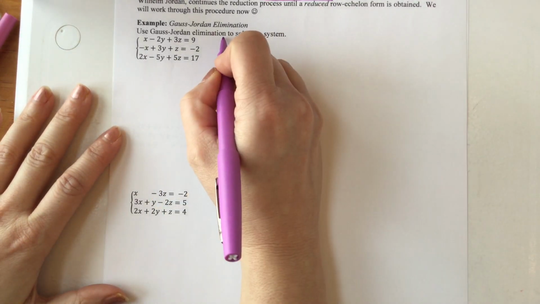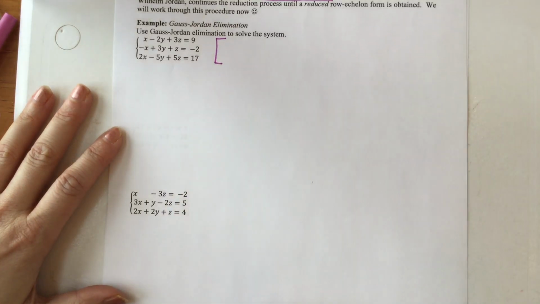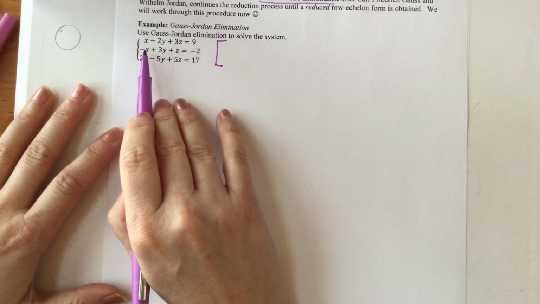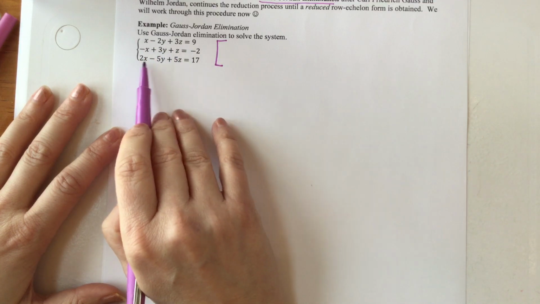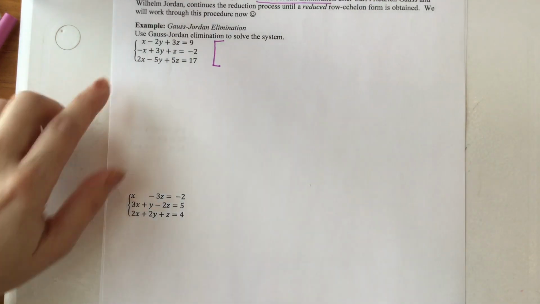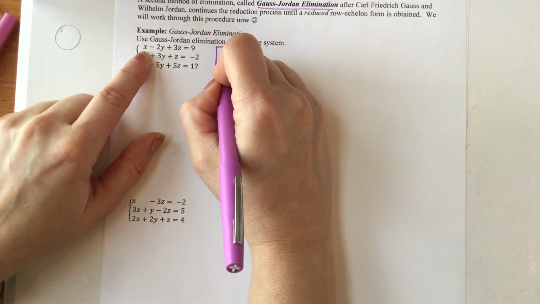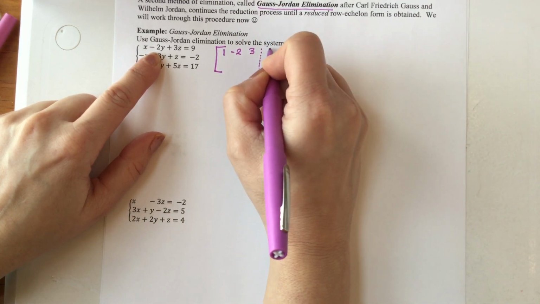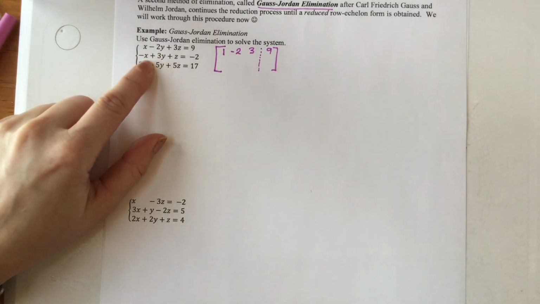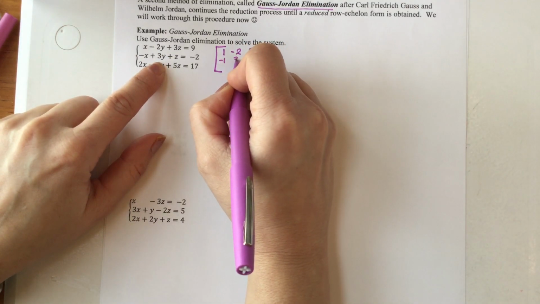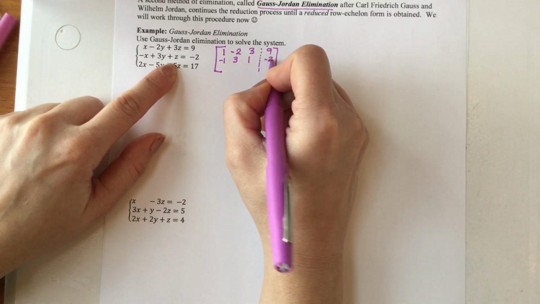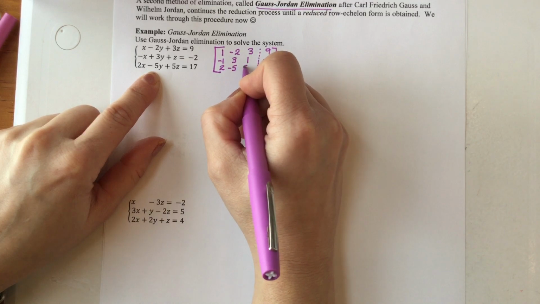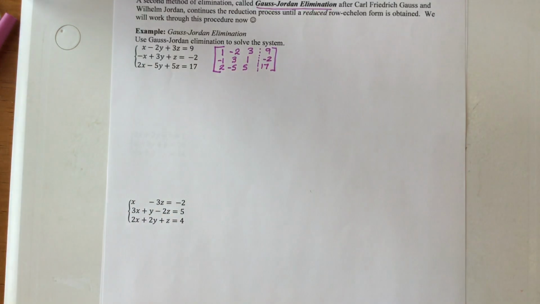Step 1, we have to turn the system into an augmented matrix. X, Y, Z equals a number, in each equation. So it's already in order, and you just take the numbers. 1, -2, 3, where the equals was 9. Second row, -1, 3, 1, -2. Bottom row, 2, -5, 5, 17.